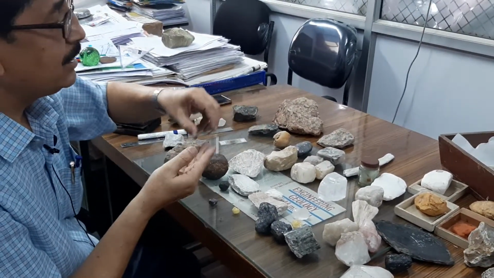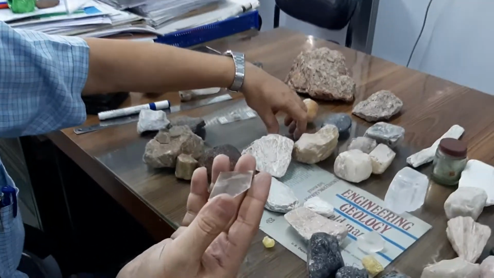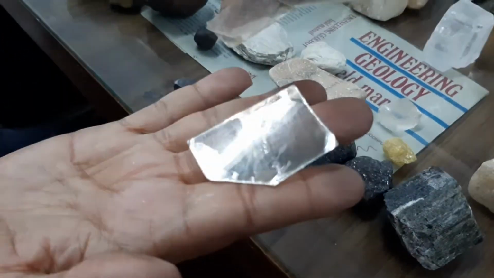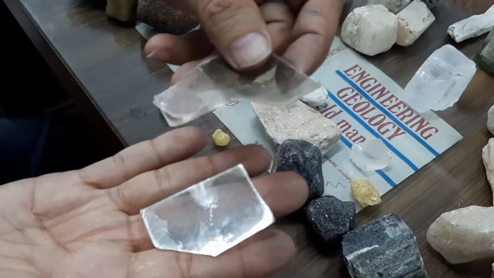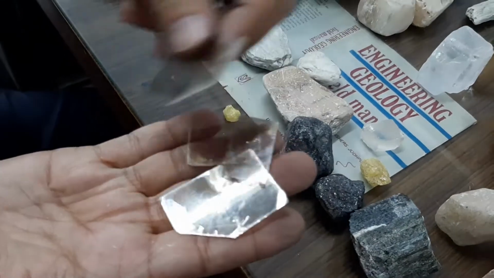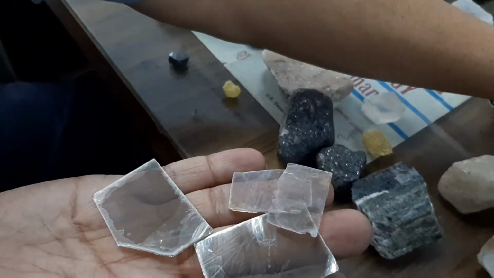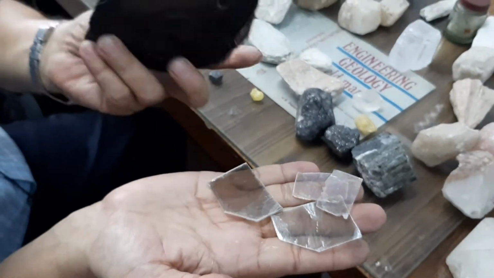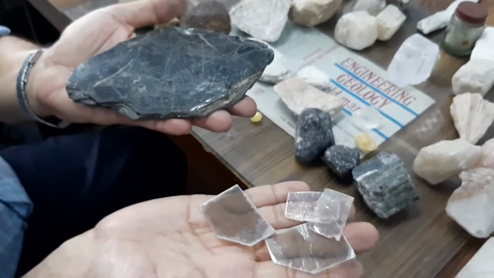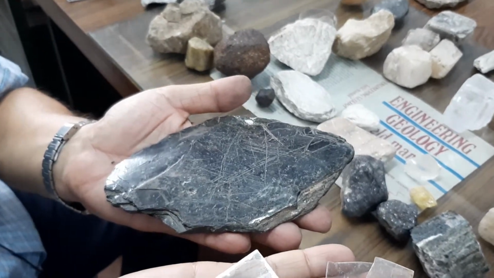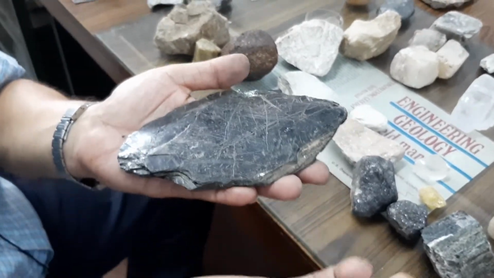Now you can see this mineral, this is muscovite, which has the form of a flake. It is foliaceous or flaky, just like a sheet. This is a sheet silicate also. This is the white variety, which is called muscovite, and you can see the black variety, which is called biotite. Both are in the form of sheets.